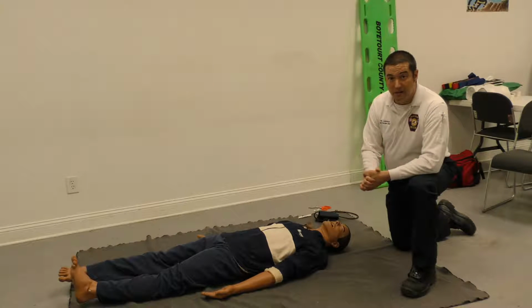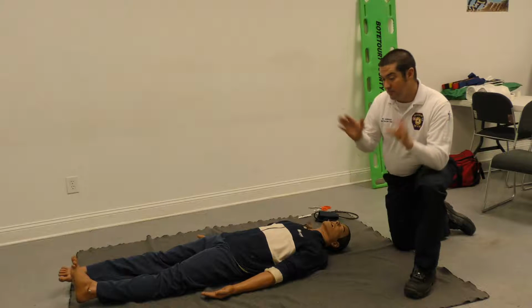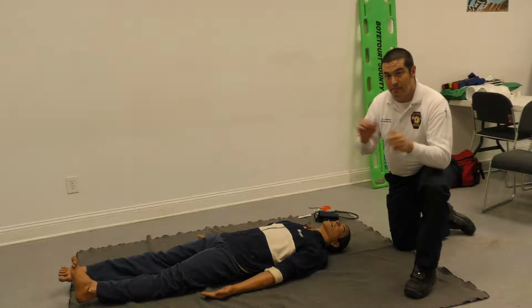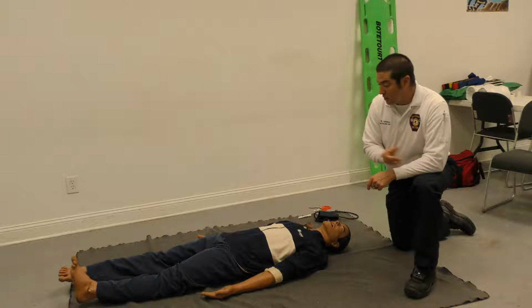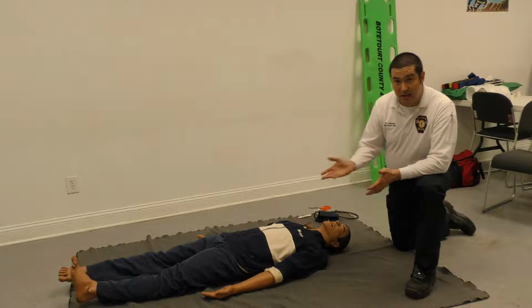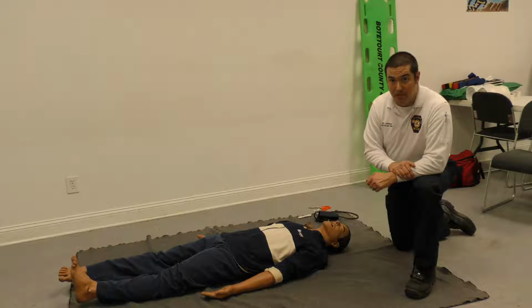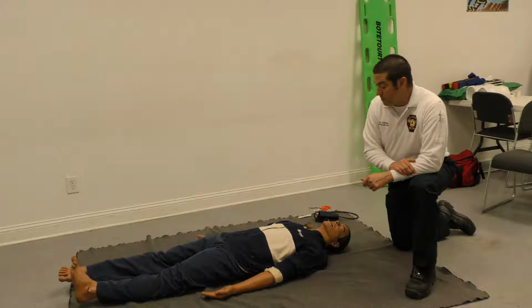Remember, when you come in, before you even touch the patient, there's several things that you want to get out of the way. Scene safety, BSI, clear those two. Then you want to make sure and confirm this is your only patient. You want to restate the mechanism of injury, which is going to be dependent on the scenario, such as trauma, gunshot wound, whatever it may be.